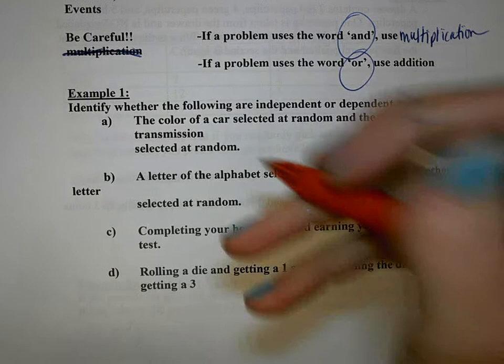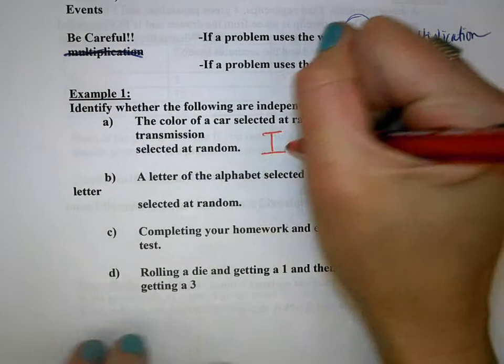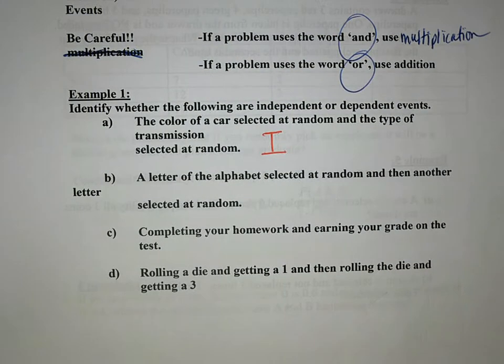So that's independent. If you have a cell phone out right now, you need to put it away, put it face down on your desk.